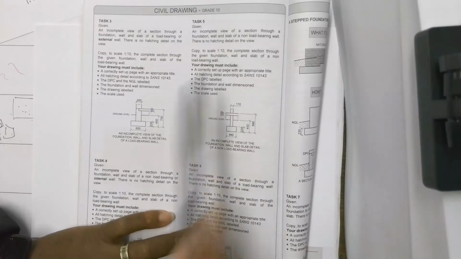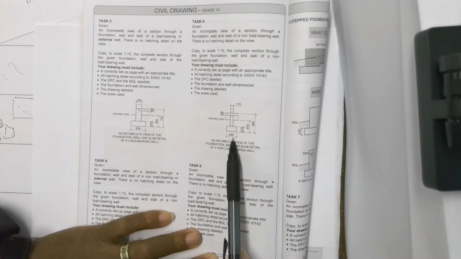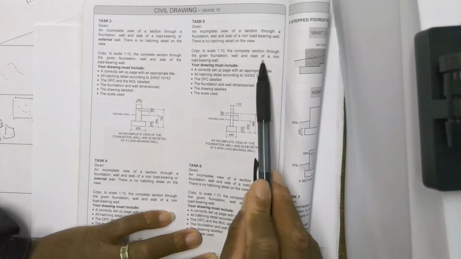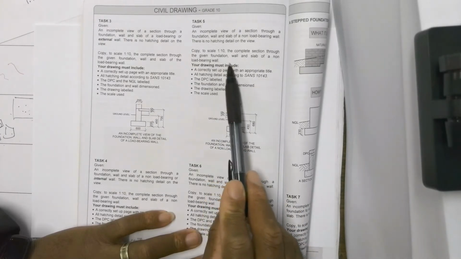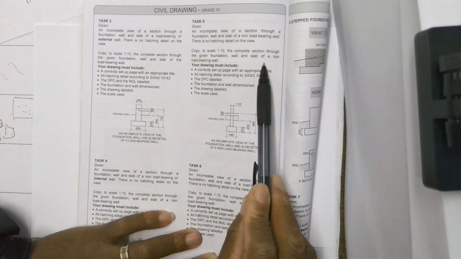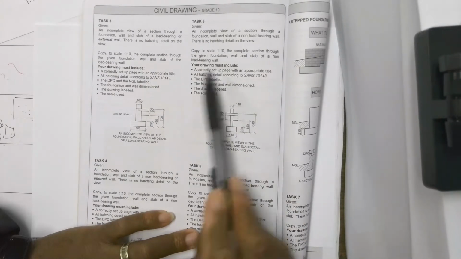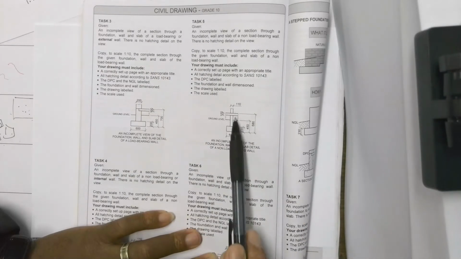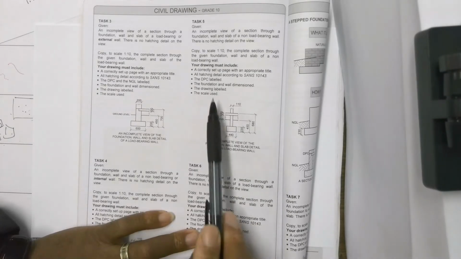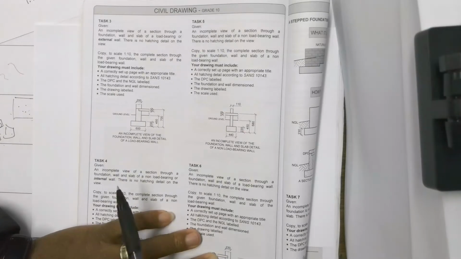Copy to scale 1:10. So every dimension given here must be divided by 10. The complete section through the given foundation, wall, slab of a non-load bearing wall. There's your wall. This is your slab. Everything here is your slab. Right. Now you must include the following at the end.